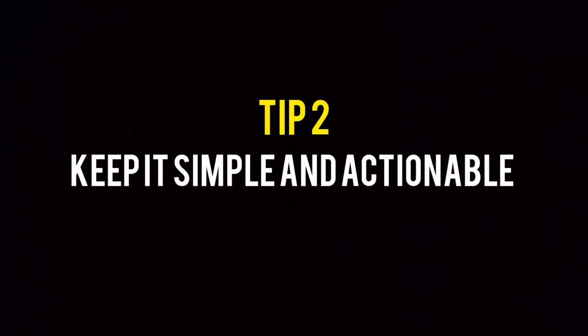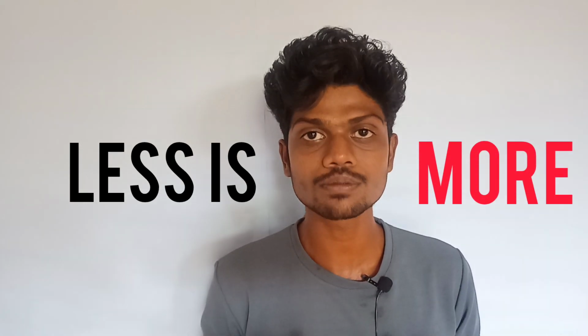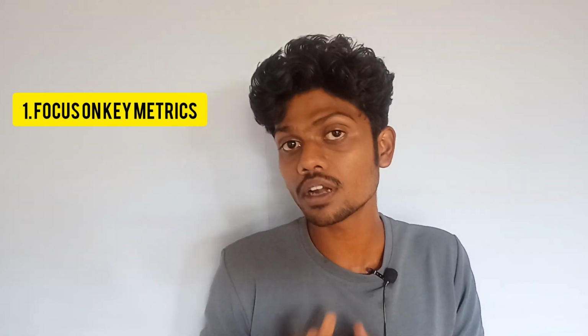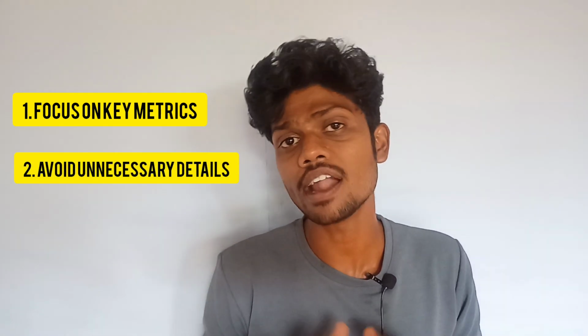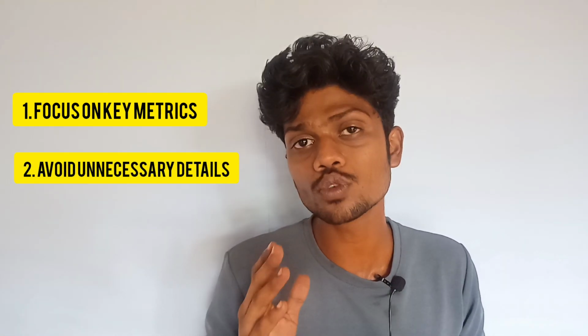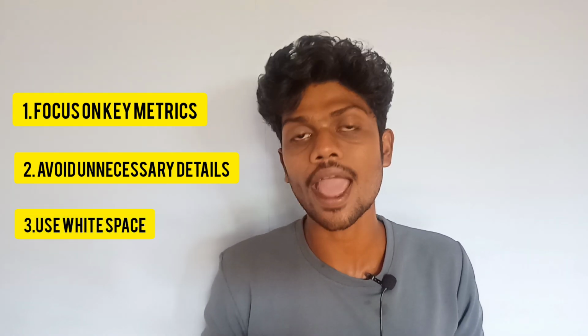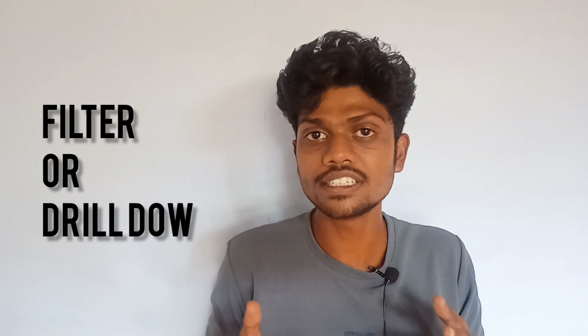Keep it simple and actionable. Many people think a great dashboard has tons of graphs, charts and numbers, but actually less is more. A cluttered dashboard is always overwhelming and hard to read. Here is what you should do. Focus on key metrics, the most important numbers that drive decisions. Avoid unnecessary details. If it is not useful, don't include it. Use white space to make your dashboard cleaner and more readable. If you want more details, go for filters or drill-down options instead of cramming everything into a single page.